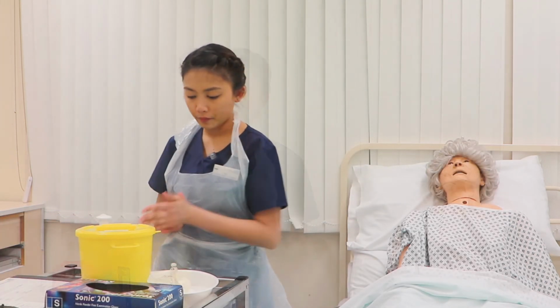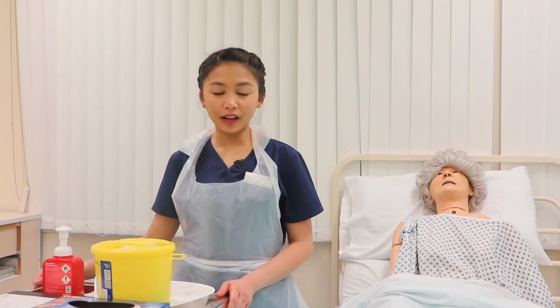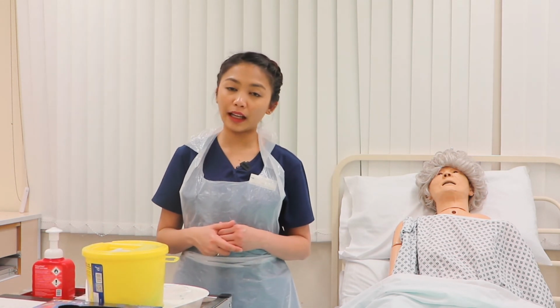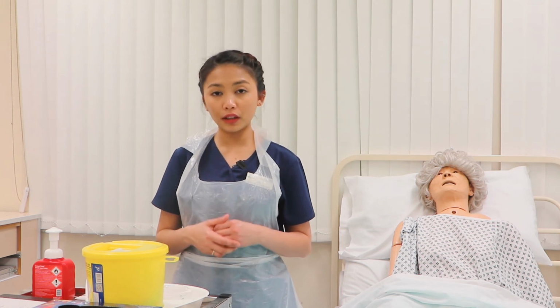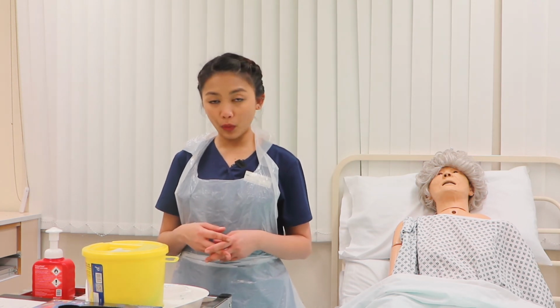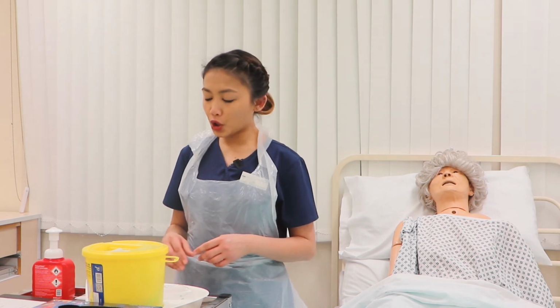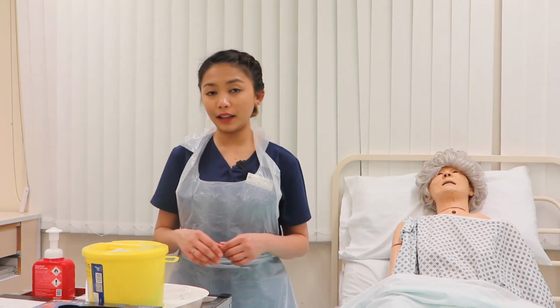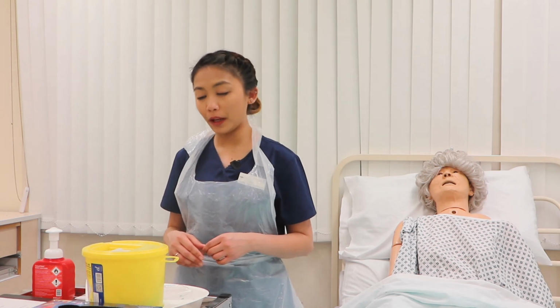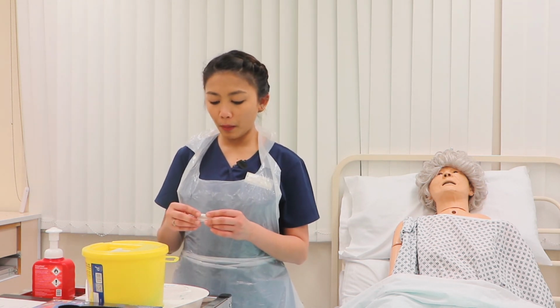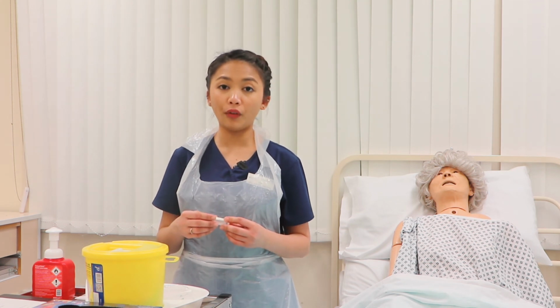Unwrap. For my aftercare, everything that touches the patient, including my gloves and apron, will go to the clinical waste bin. And other wrappers and rubbish will go to the domestic waste bin. And the sharps will go to the sharps bin. And the tray and other materials will be cleaned and disinfected for the next use and be placed back in the right places. And I will make sure that the storage of the medication will be according to the manufacturer's policy.